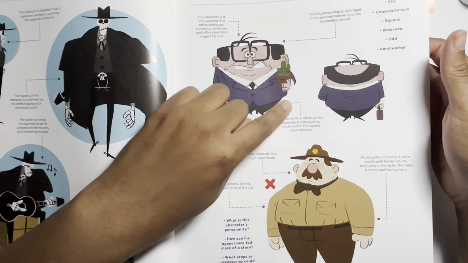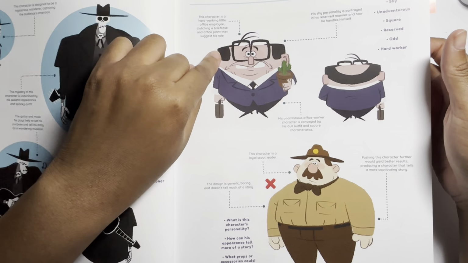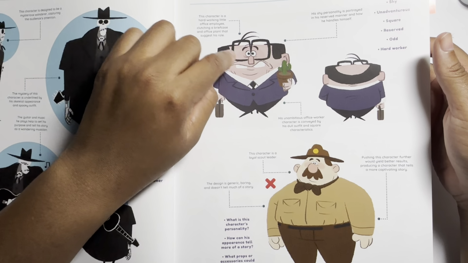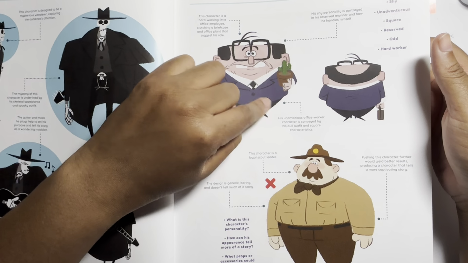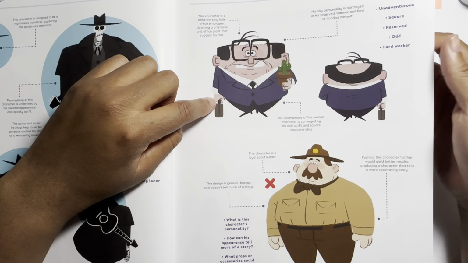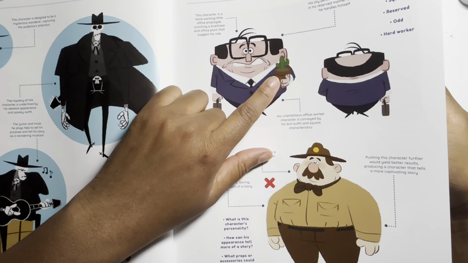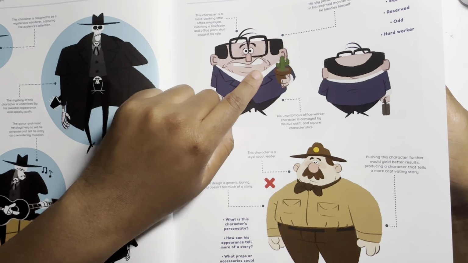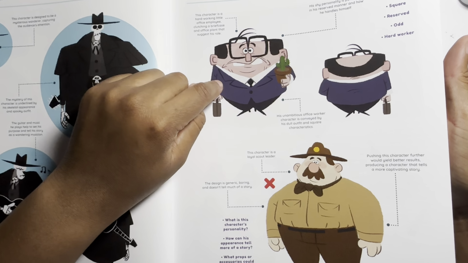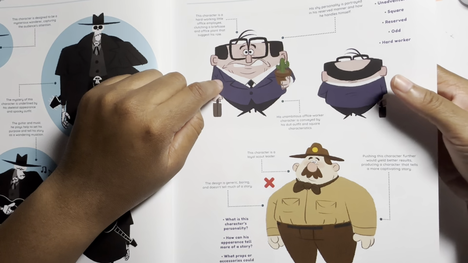But the shape, they did it well because they made him a square as well. And then his glasses and his ears too. So you can look at a lot of square rectangle shapes, his teeth. And you can tell that he's kind of odd. He's got his cactus plant and he looks a little awkward. And so I think they got him pretty spot on too.